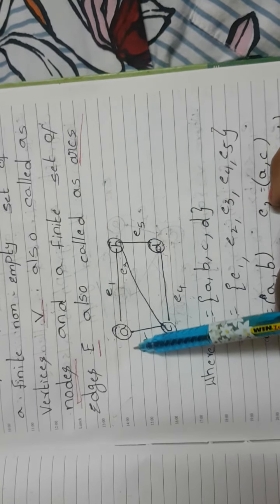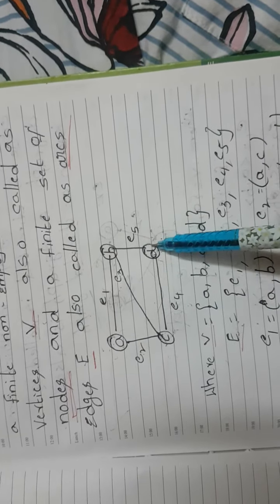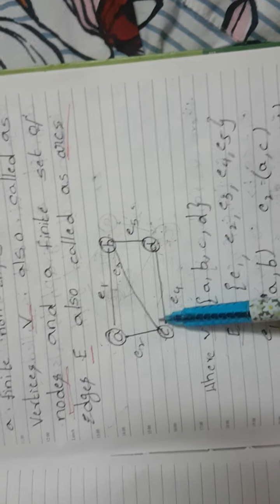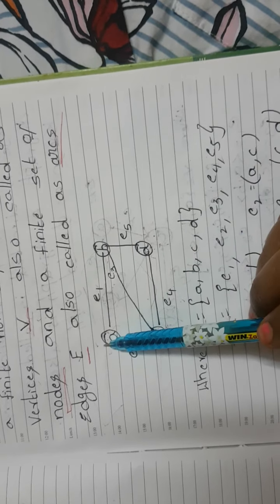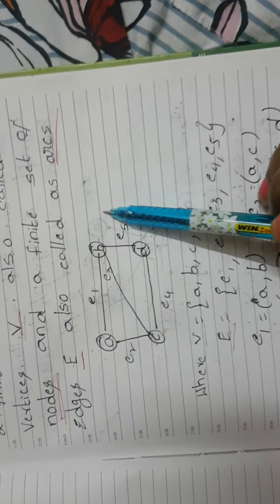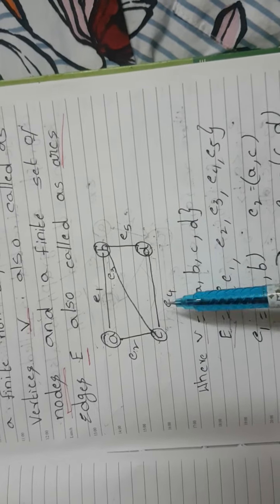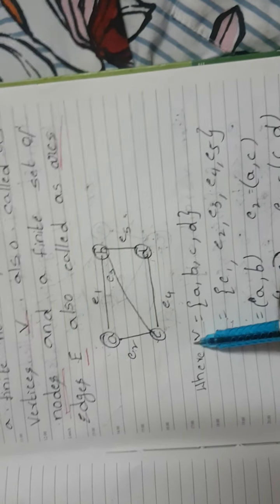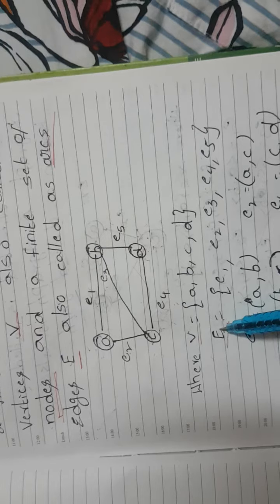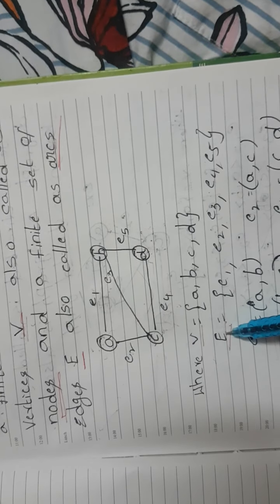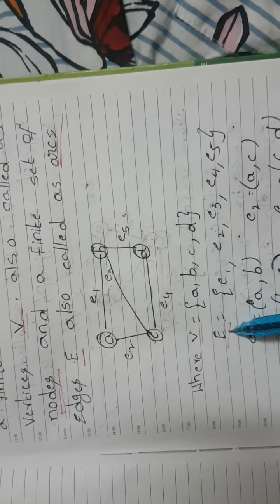Okay, a simple example for a graph: A, B, C, D. These four are vertices, and A is one node, B node, C node, D node. Vertices are also called nodes. So V is denoted by the vertices A, B, C, D. E denotes edges. Edges are also called arcs.